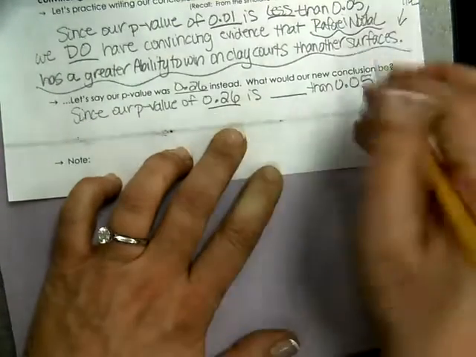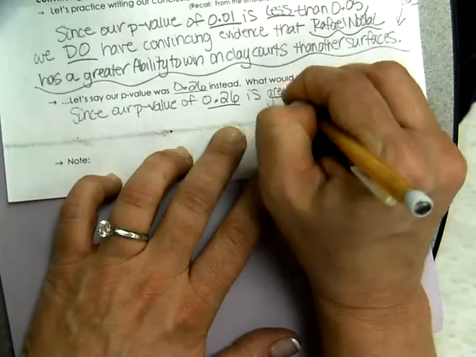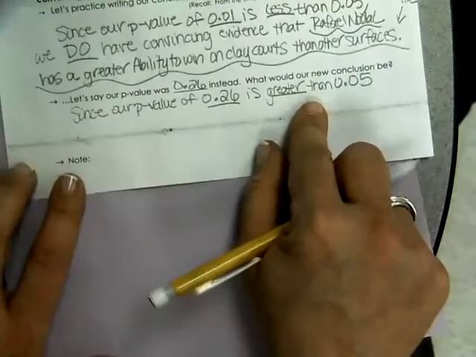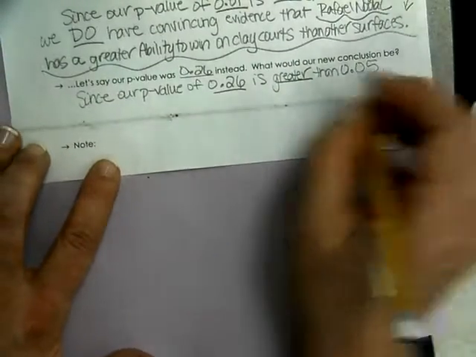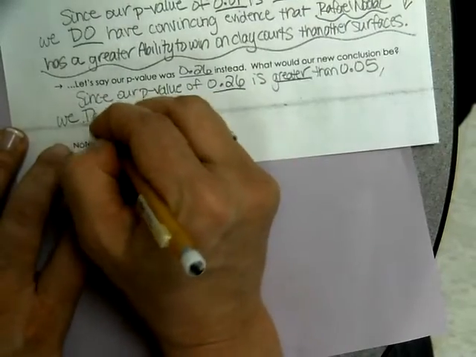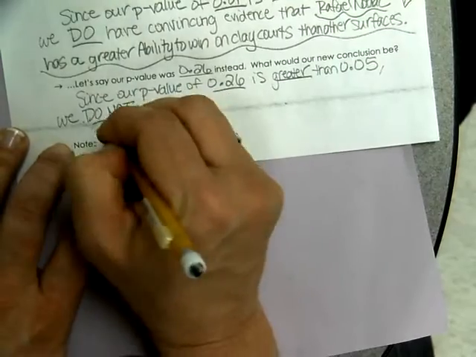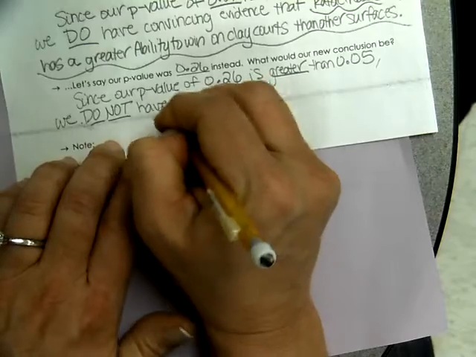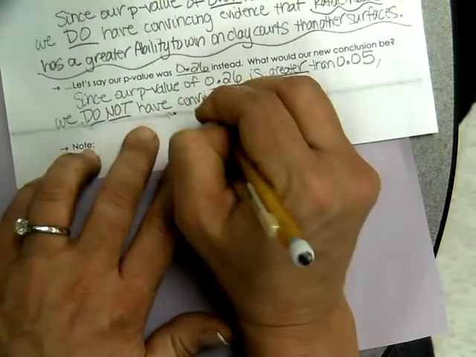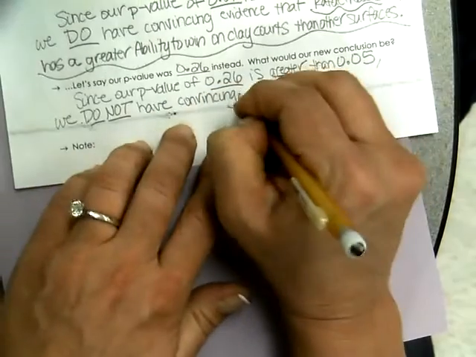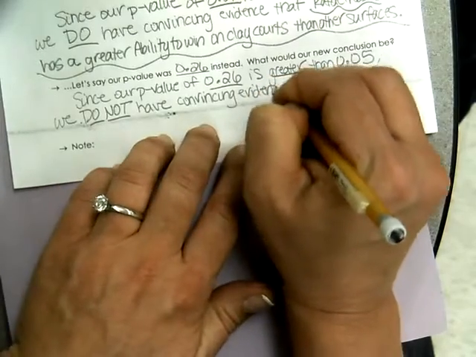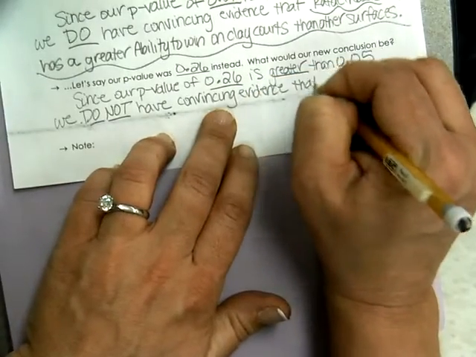Notice 0.26 is greater than 0.05. That means it happened a lot in the simulation and was not special. So that means we do not have convincing evidence that our HA is true.